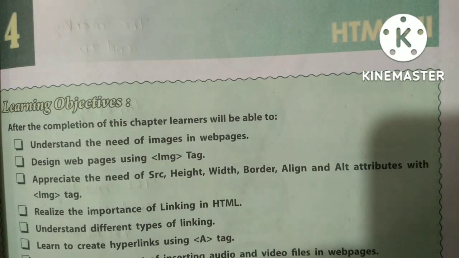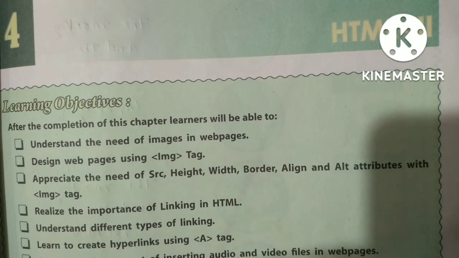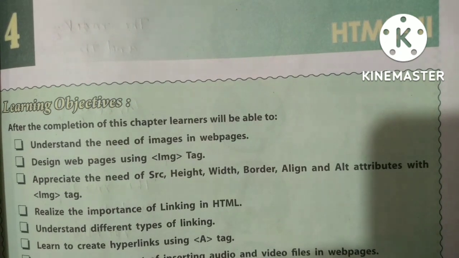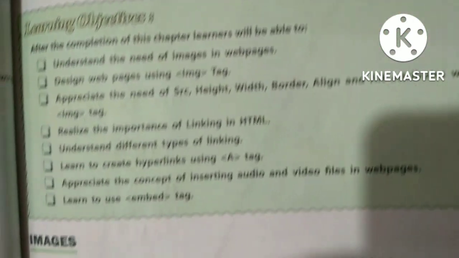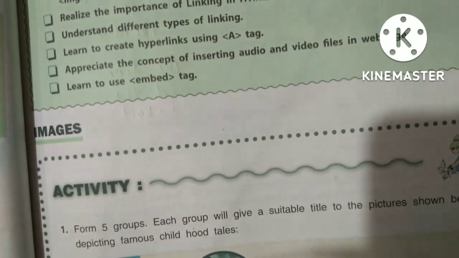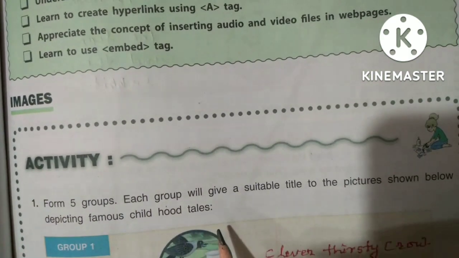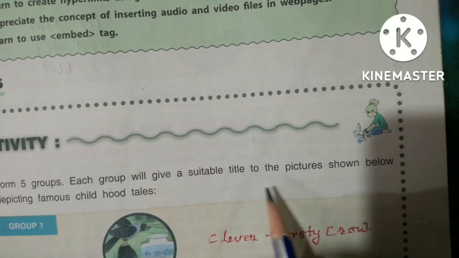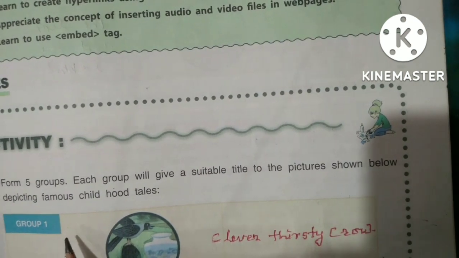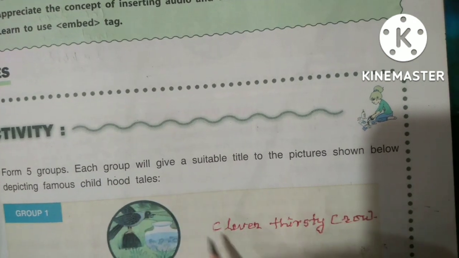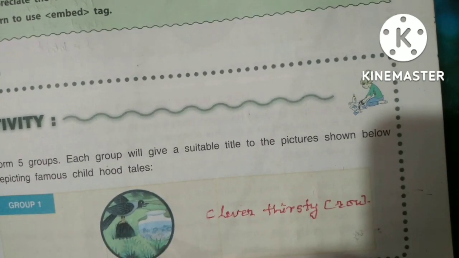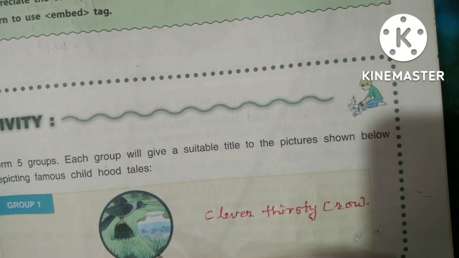Today we are going to make a video of class 8, chapter 4, HTML 3. Here is an activity for 5 groups. Each group will give a suitable title to the pictures shown below, depicting famous childhood tales. Here you have to write the names of these tales.